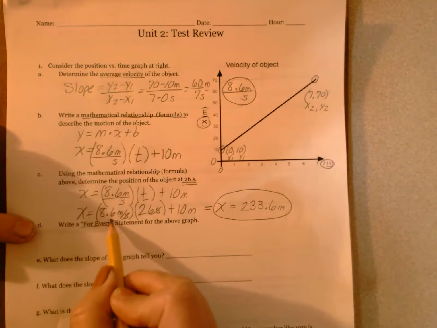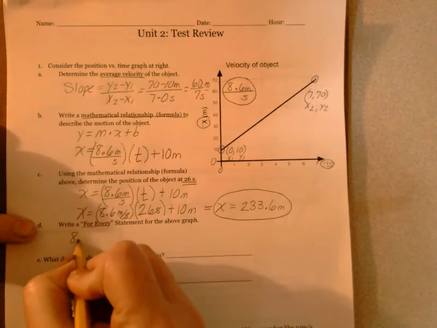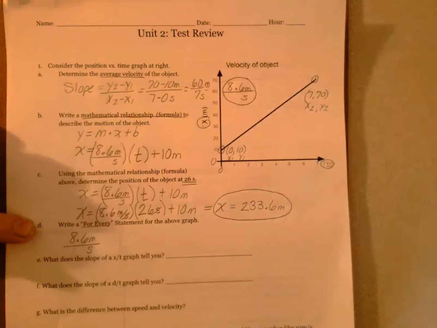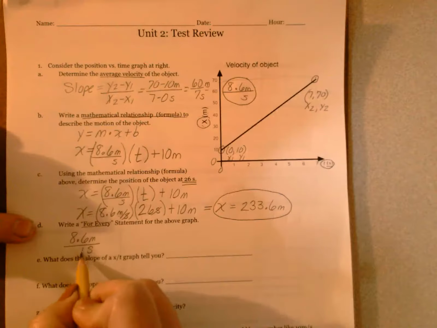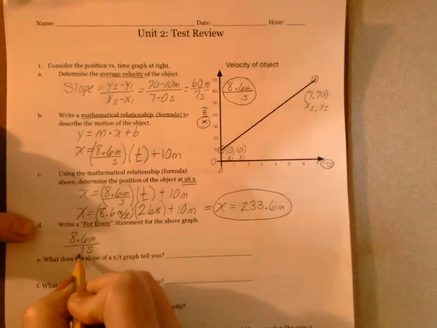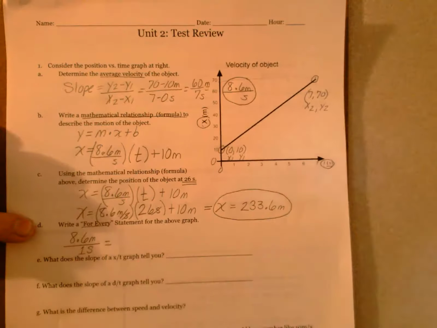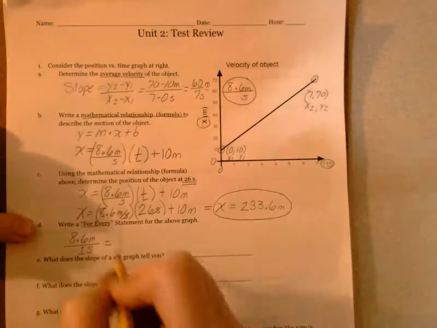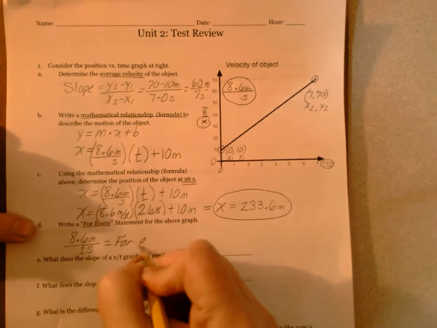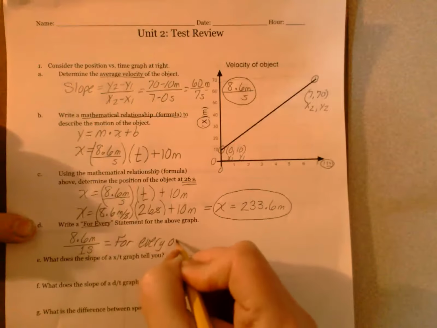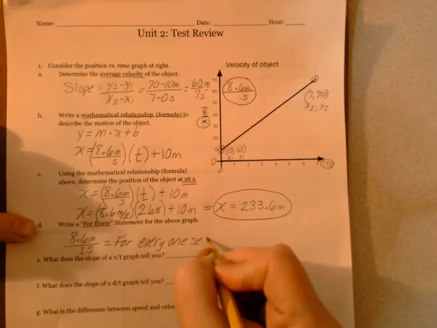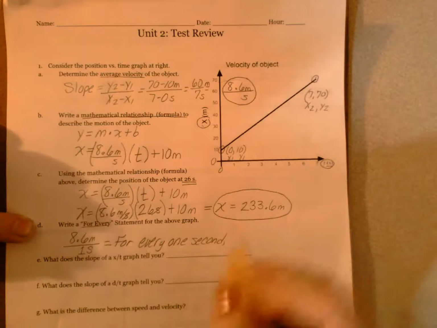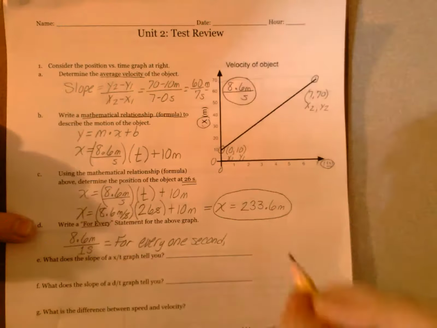Okay. For the for every statement, you're going to pull in your slope again. Notice we're using the slope a lot. So we have 8.6 meters per second. And in math, the denominator has a 1 second in there. It's kind of an imaginary number there, but we have 1 second. So what you can do is say for every 1 second, the object will travel 8.6 meters.